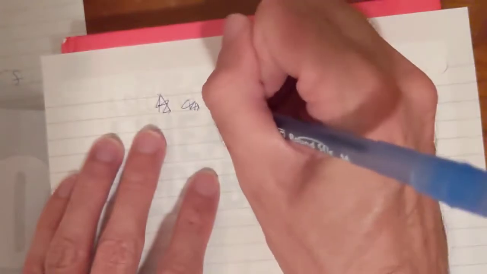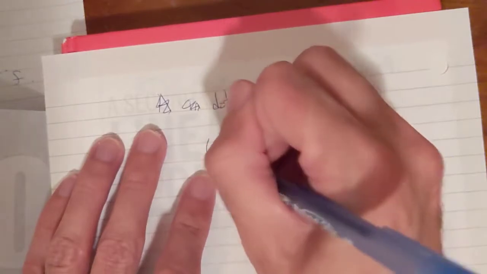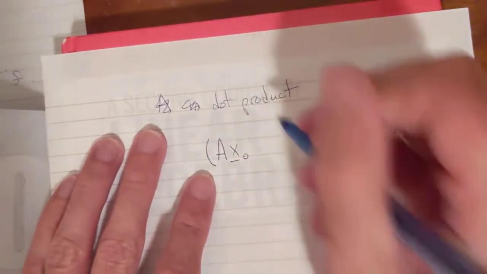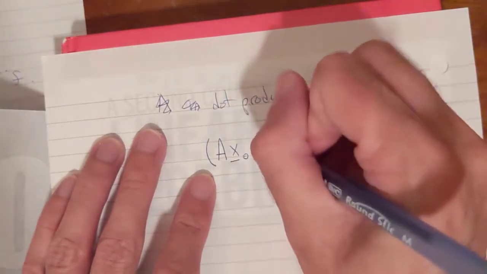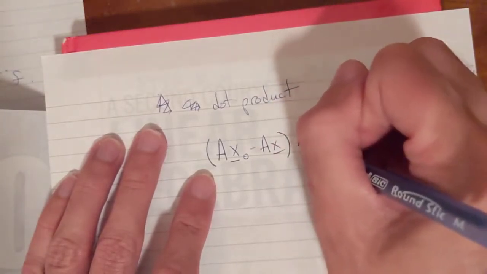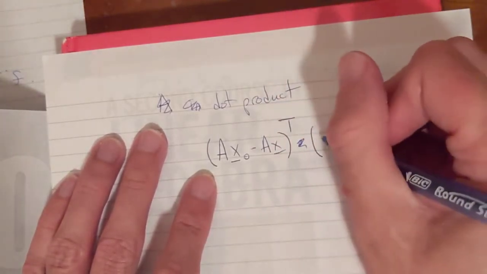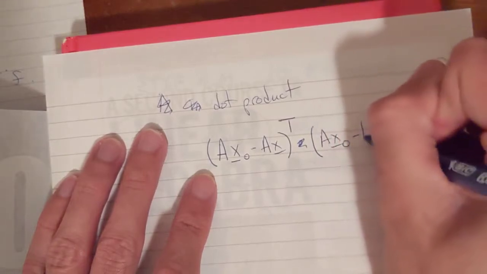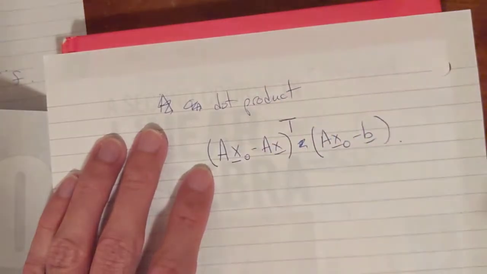Basically, we want to compute the dot product of AX0 minus AX with AX0 minus B. Dot product just means take the transpose and multiply it out.